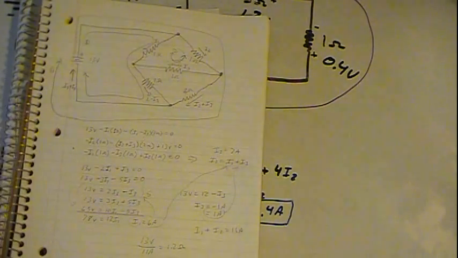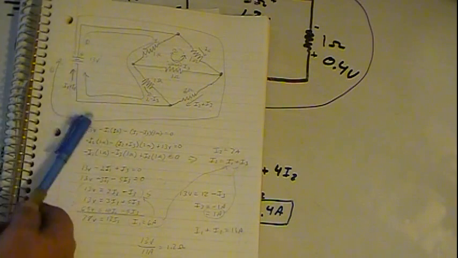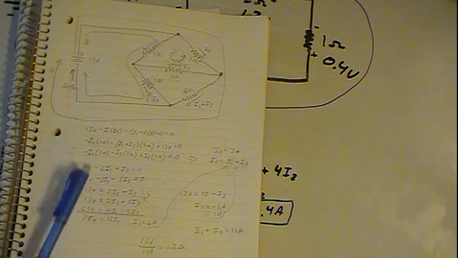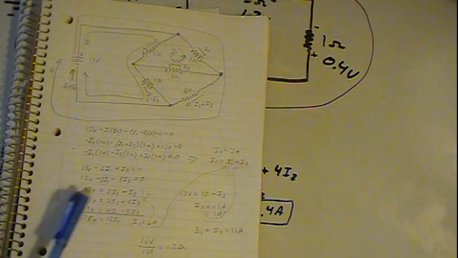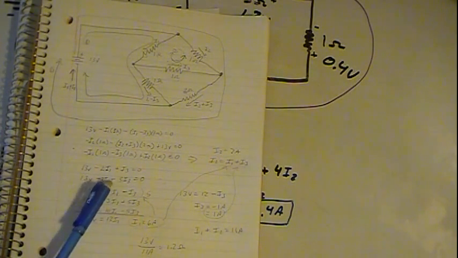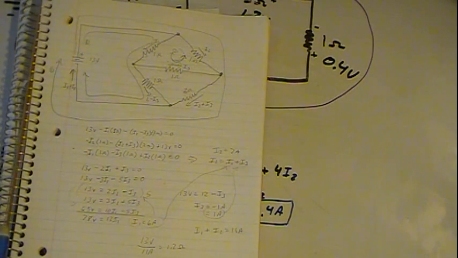But that's basically the way you do one of these. You set up your loops, figure up your voltage drops, combine like terms, simplify down, and multiply one of the equations by a certain number, whatever it takes to get rid of anything remaining, so that you only have one variable left. Add them together, do your division to get your current. Just simple Ohm's law, voltage divided by resistance gives me current.